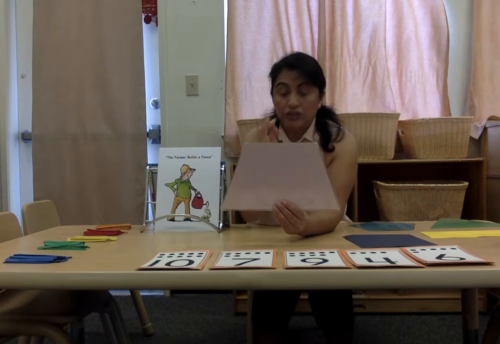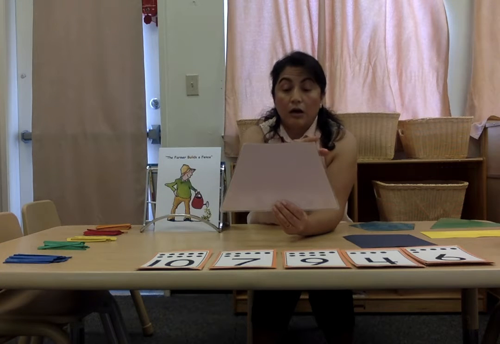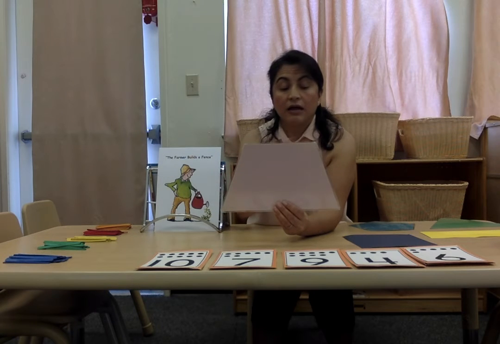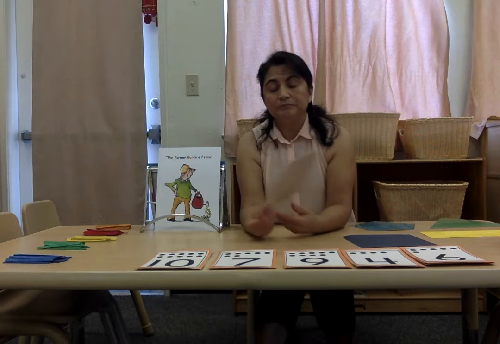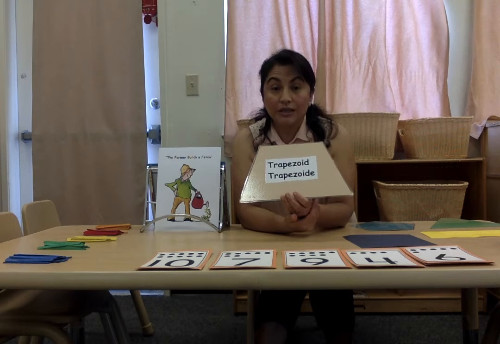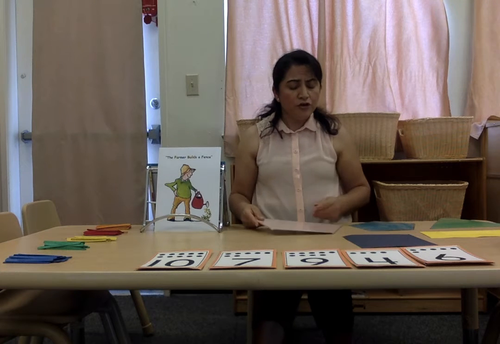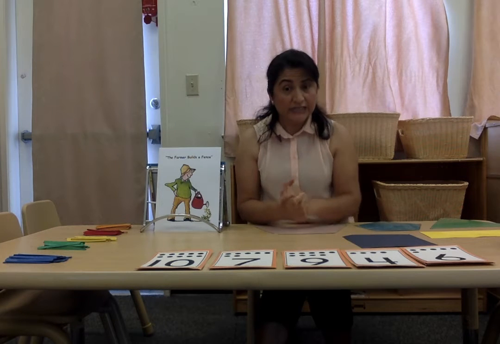So this shape has 3 different sizes: the shorter, the longest, and these are a little bit longer than the one on the top and a little bit shorter than the one on the bottom. So this shape is a trapezoid. Trapezoide en español.